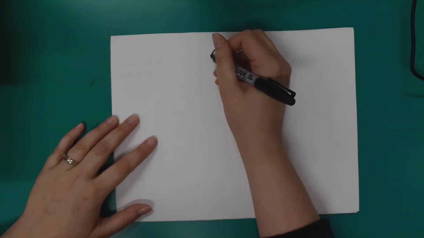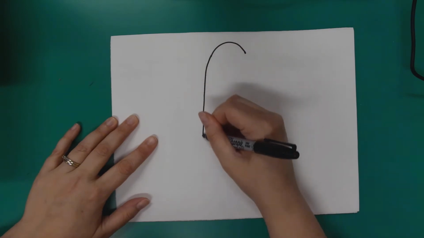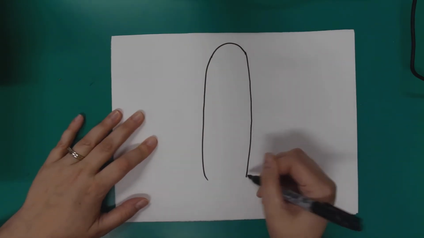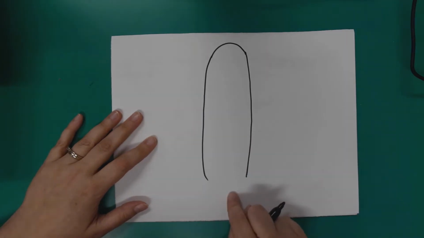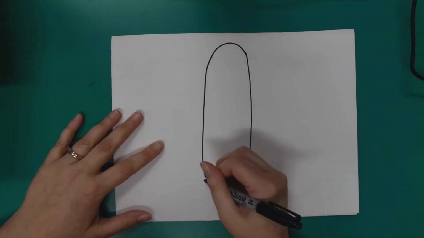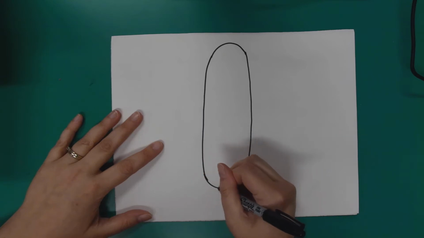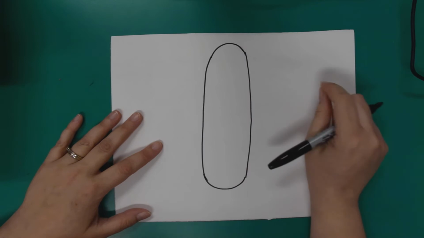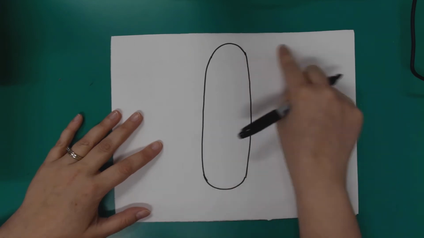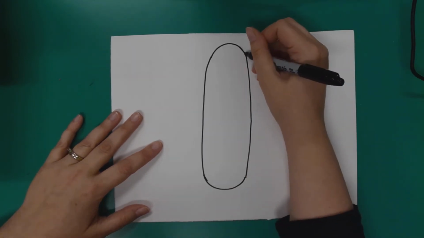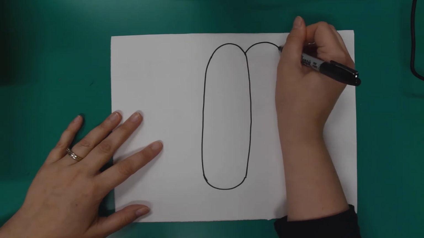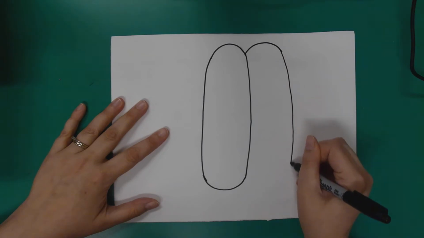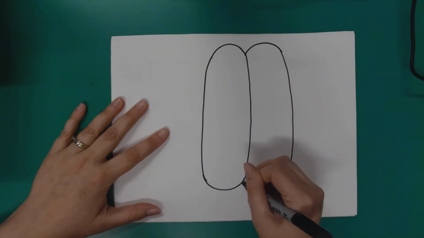Okay, let's pull these lines down like that, almost to the bottom of the paper, and then finish the curve. So we made a big oval. Now we're going to continue making ovals on either side. So we're going to curve out, bring that line down, and curve in.